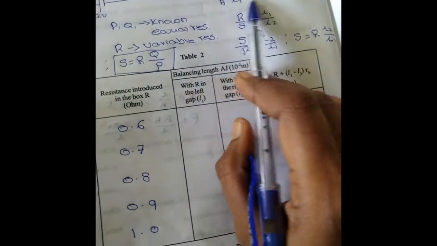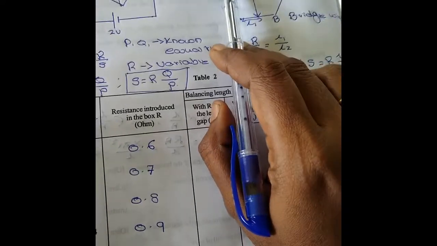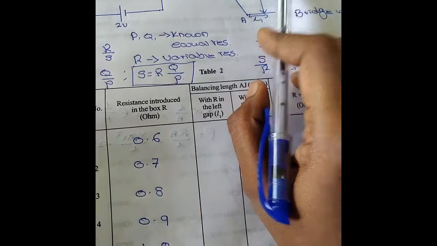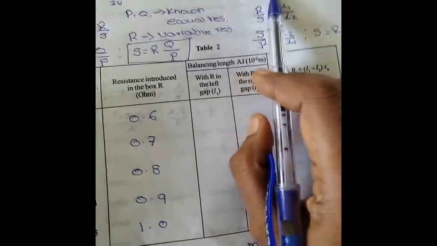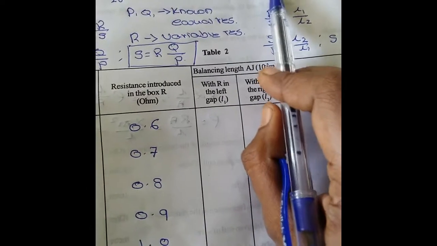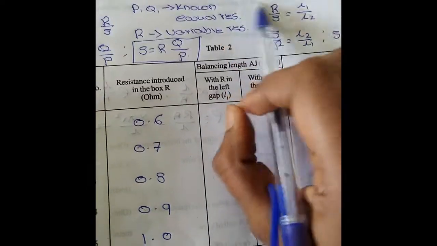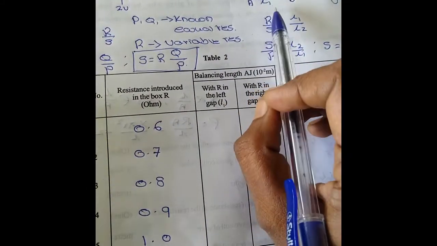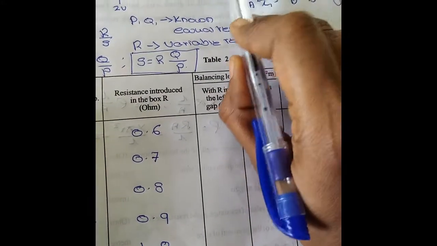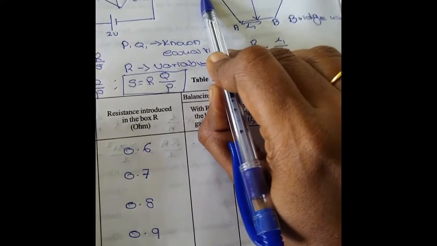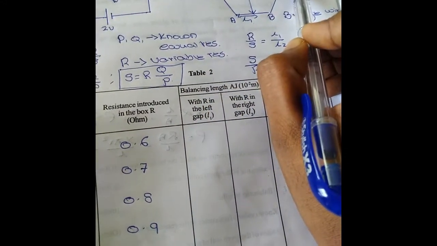Actually, in meter bridge we will be replacing two resistances with a meter length of a bridge wire. This is the variable resistance, this is our unknown resistance, and this is the length of the meter bridge wire, right? So this is our jockey, this is the galvanometer, and again it is connected to a battery. When the battery is switched on, this part of the bridge has to be balanced against this part of the bridge.